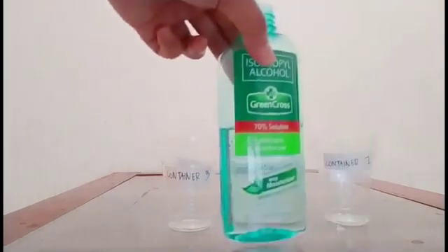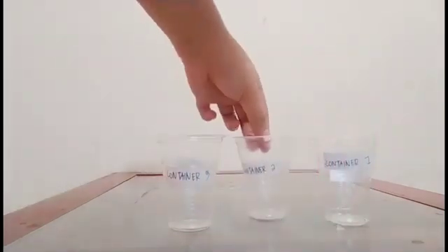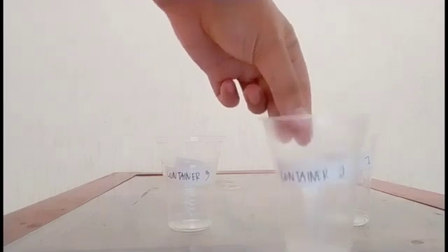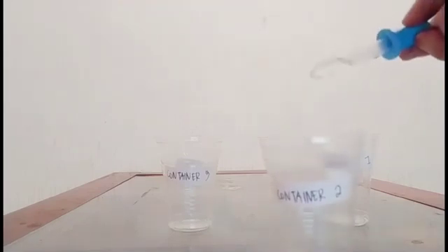For the second container, we're going to use alcohol. And let's add 10 drops of alcohol into the second container.